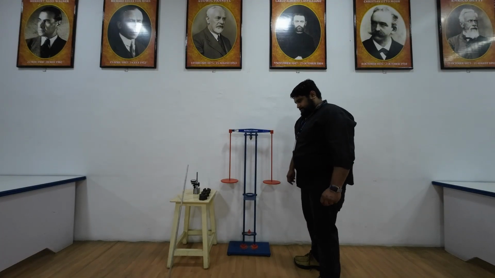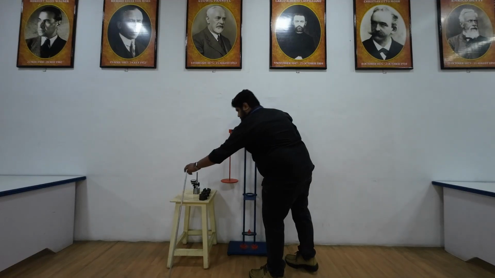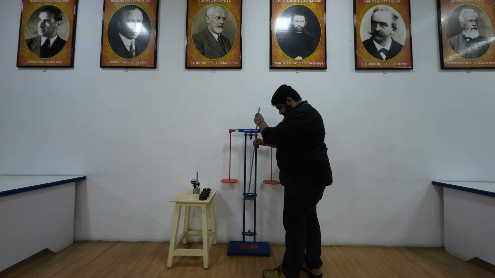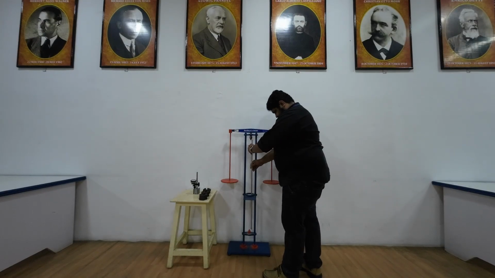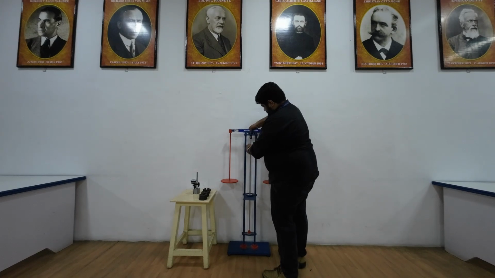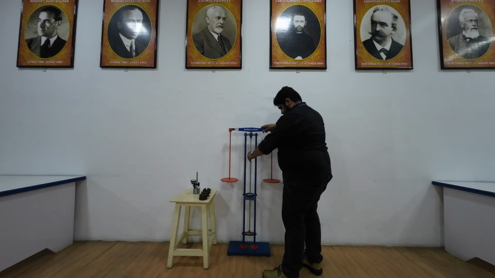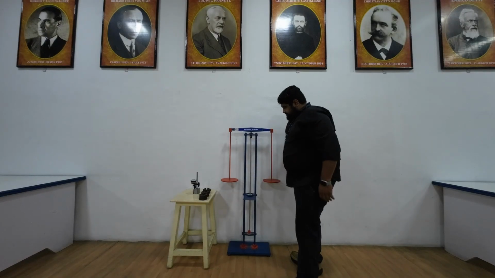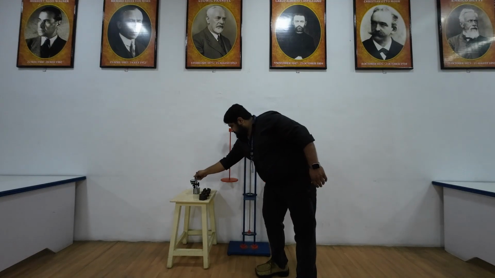Assembling the setup, first we will place the column. It needs to be precisely placed because it's a pin. Next we need to fix the dial gauge.